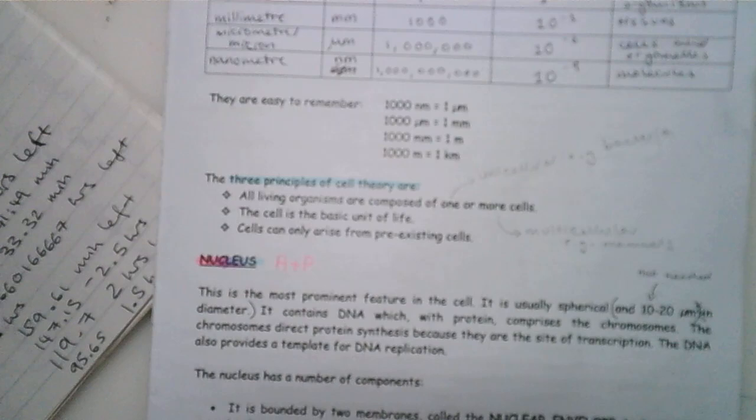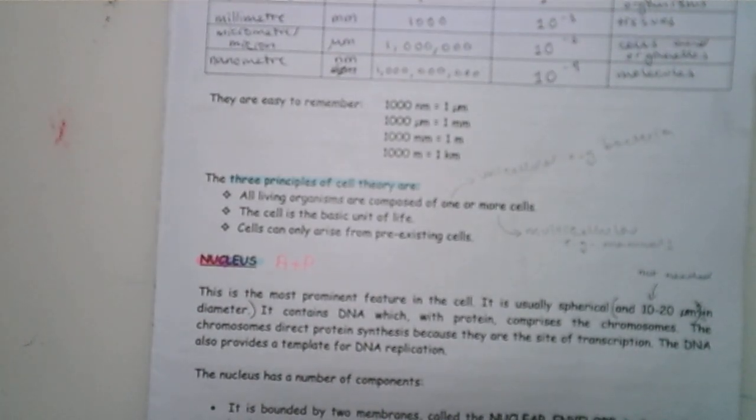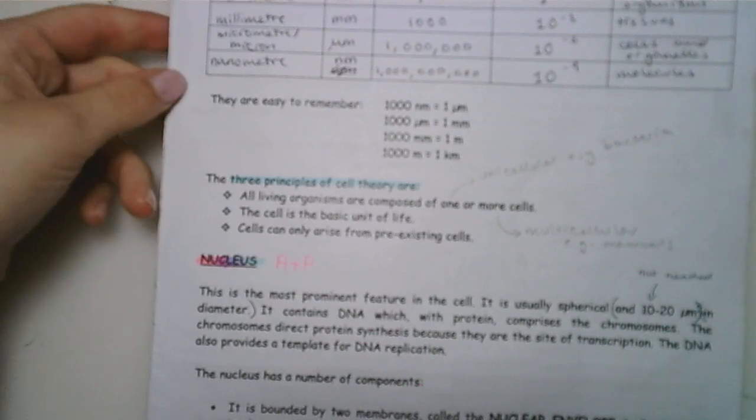So the three principles of cell theory are: all living organisms are composed of one or more cells. So one would be a unicellular organism, more cells would be multicellular organisms. The cell is the basic unit of life, and cells can only arise from pre-existing cells.